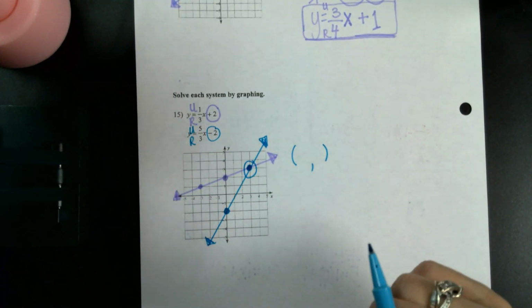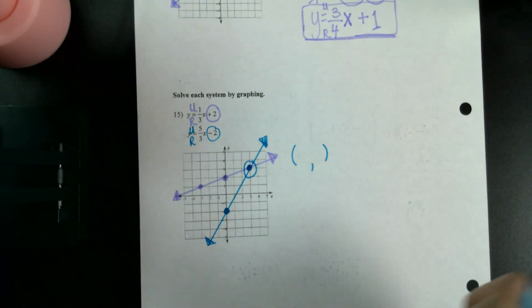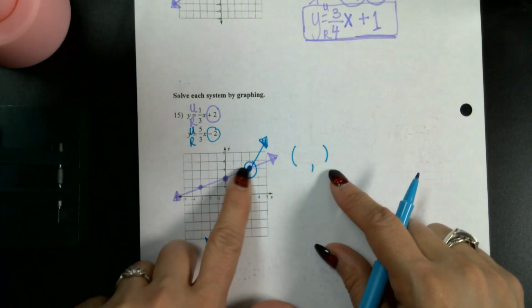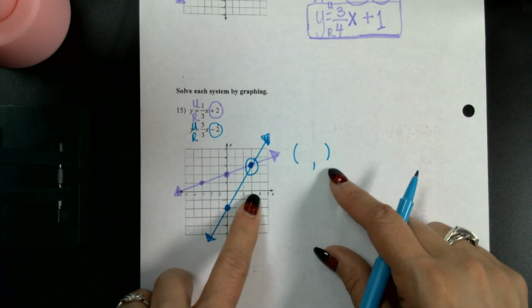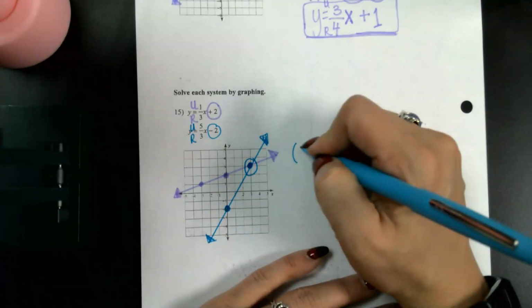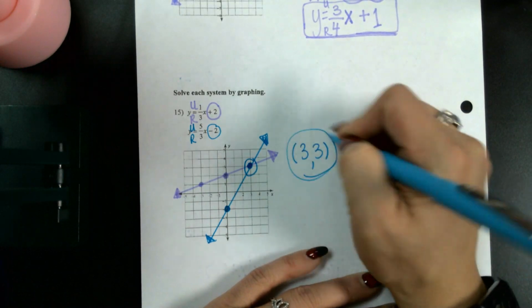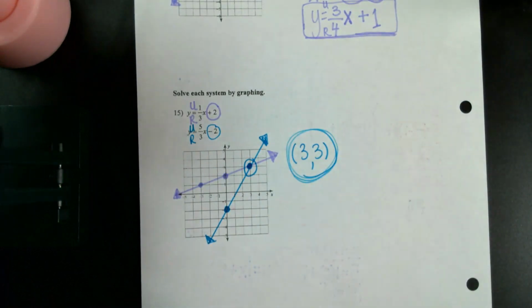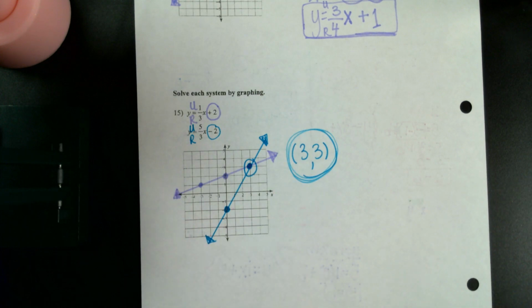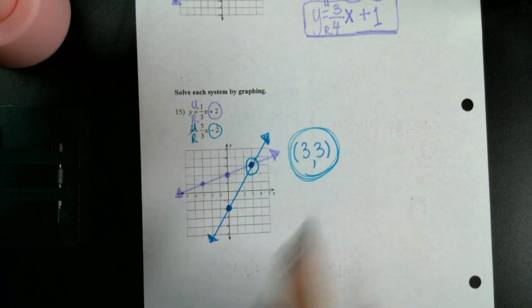Some of you guys are putting the y first, then the x. When you write ordered pairs, it's always the x first, then the y. But since they're both 3s, this one you can't really mess up. But if they cross, you have to put the ordered pair of where they cross each other. So the answer here is 3, 3.